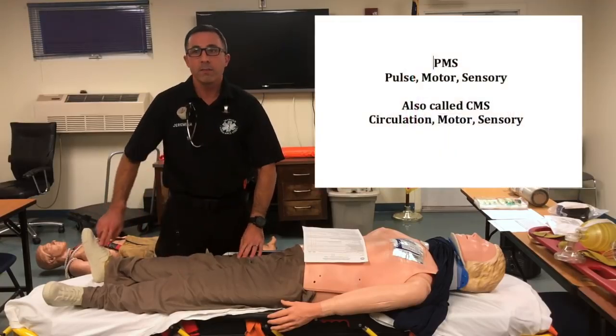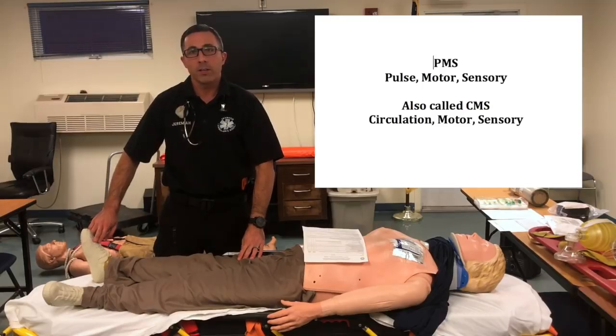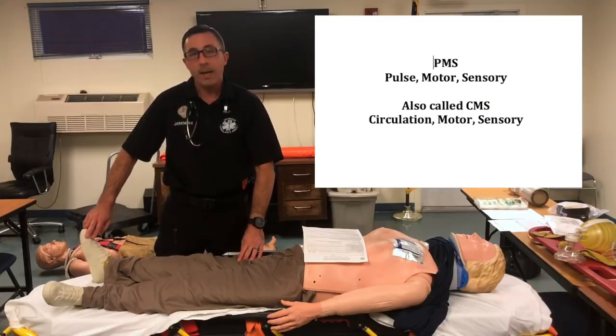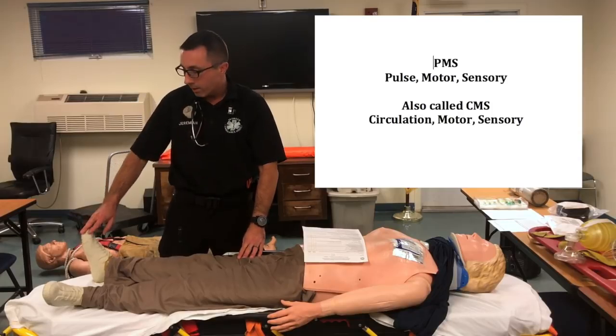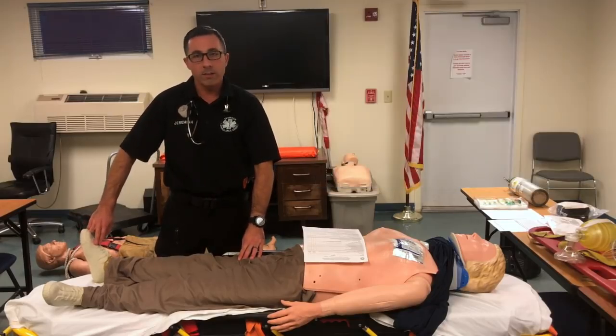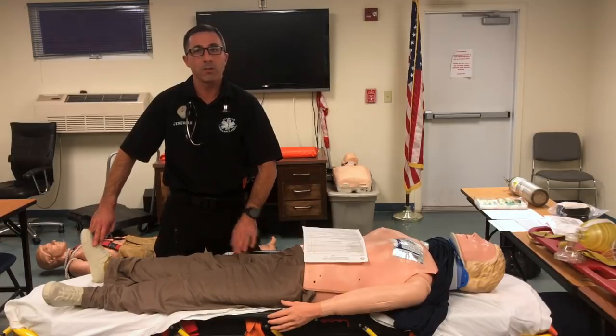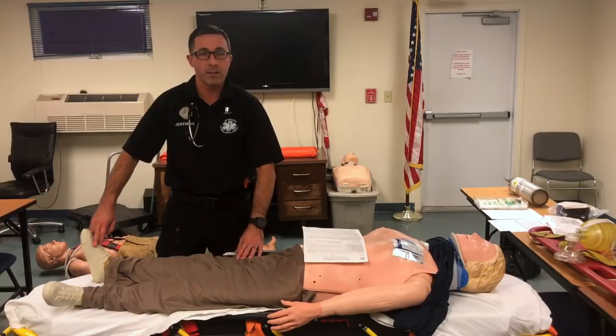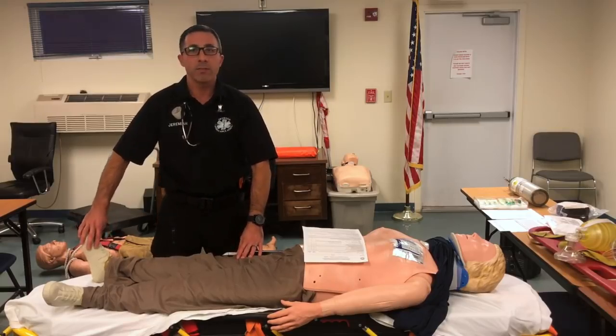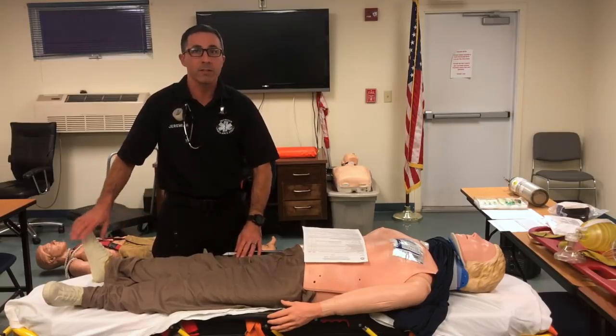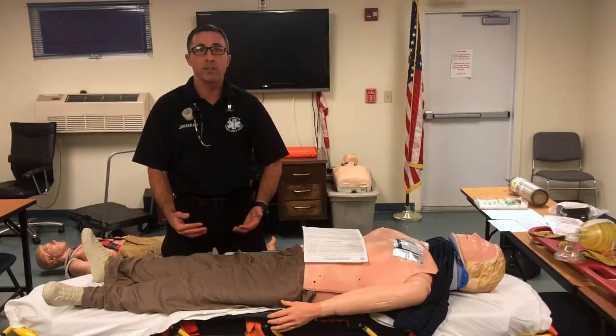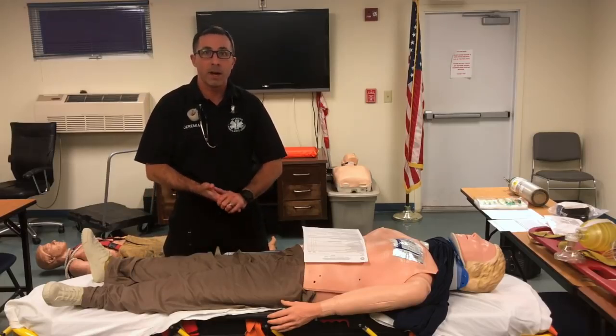It's important that we check to make sure that the patient has pulse, motor, and sensory functions in all four extremities. Now, if your patient's unconscious, your proctor is probably going to advise you your patient is unconscious, there's no response. You still need to check for PMS in the other three extremities. Don't just skip it because your patient's unresponsive or unable to respond.